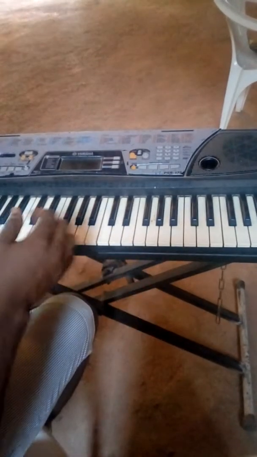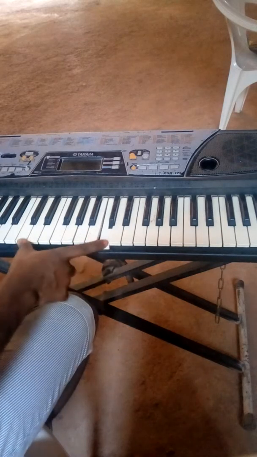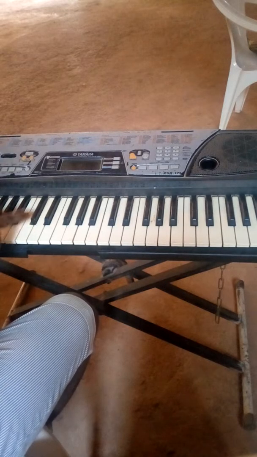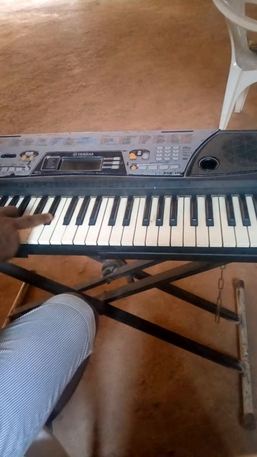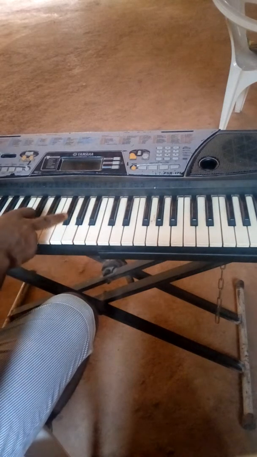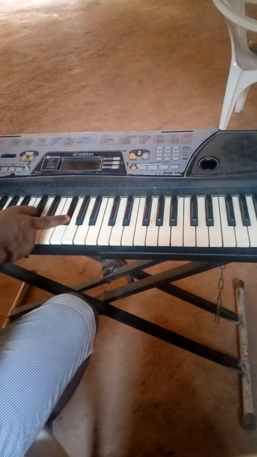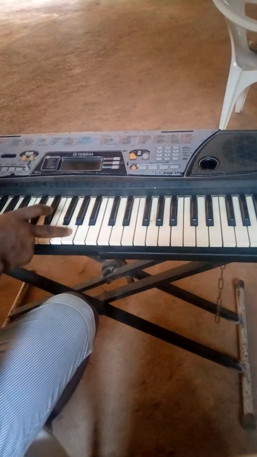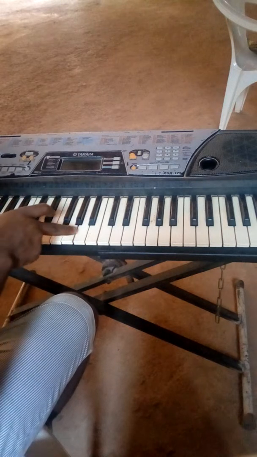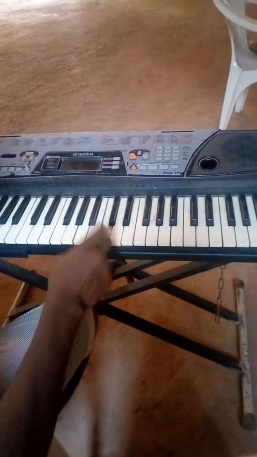So from the summary, we have C, D, E, F, G, A, B, C. That is the octave we talk about. Now with the black ones, we have this as C sharp or D flat. This is D sharp or E flat. This key here is either F sharp or G flat. This one here is either G sharp or A flat. This key here is either A sharp or B flat. Then we go back to the C and continue.